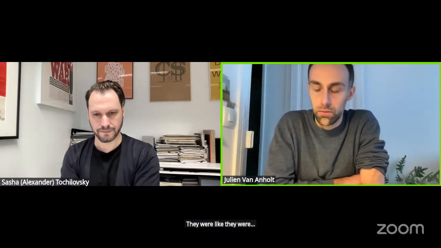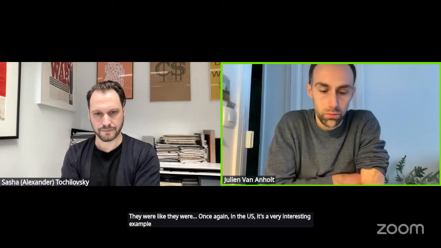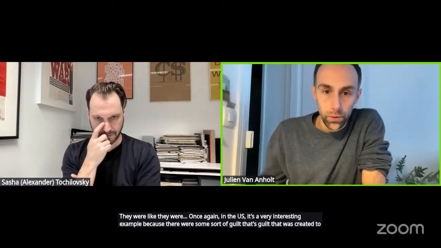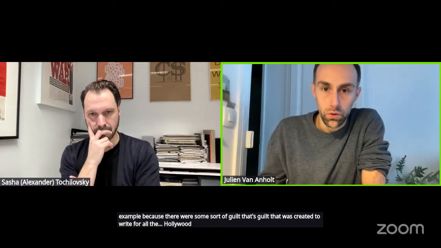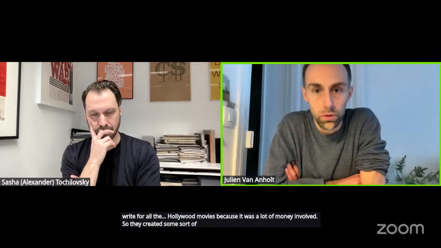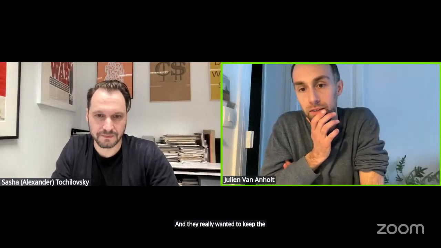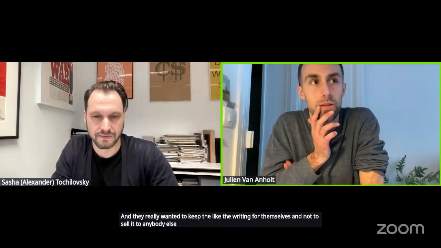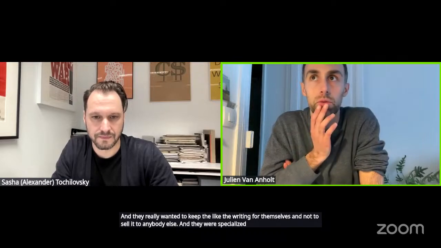Once again in the US, it's a very interesting example because there was some sort of guild that was created to write for all the Hollywood movies, because there was a lot of money involved. So they created some sort of guild named the titular bishops. What a great name. They really wanted to keep the writing for themselves and not sell it to anybody else. They were specialized, and other people were specialized. It was a true job.